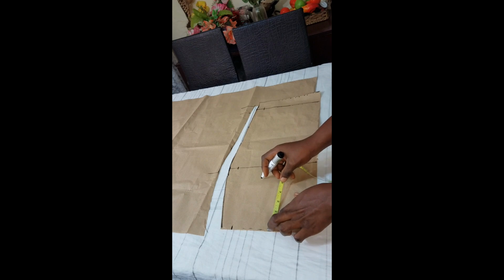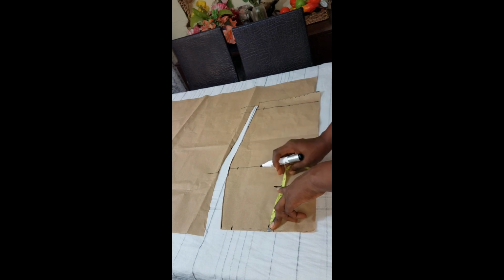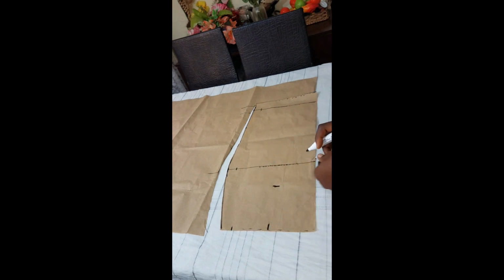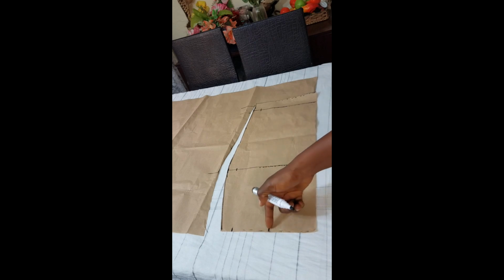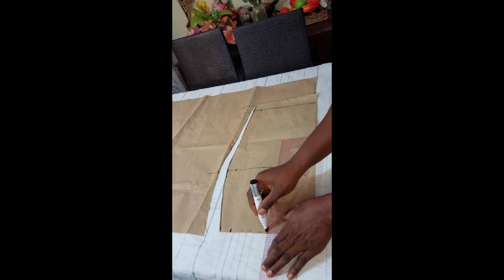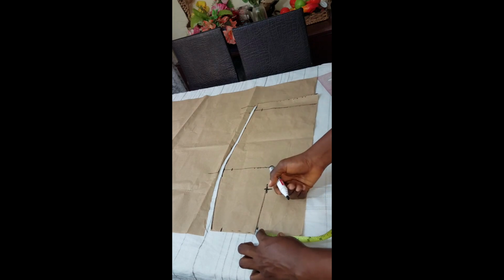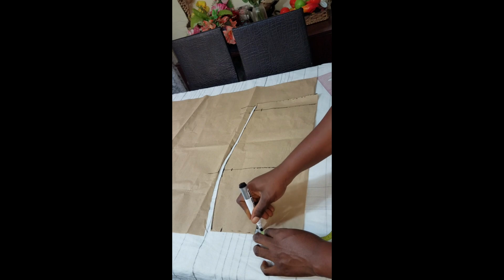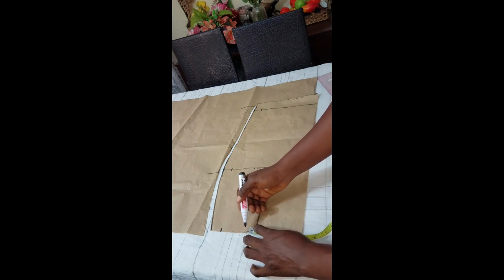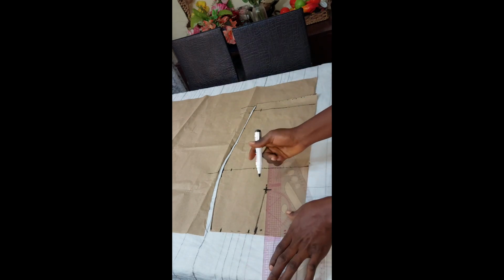Then you come to this side, you measure 5 inches downward. Can you see? Then you measure 4 inches inward, then 5 inches. Join the lines together. So this is where the 5 inches gets to. The next thing to do is to measure ½ inch inward, another ½ inch at the other side here. So you connect the lines to this 5 inches here.